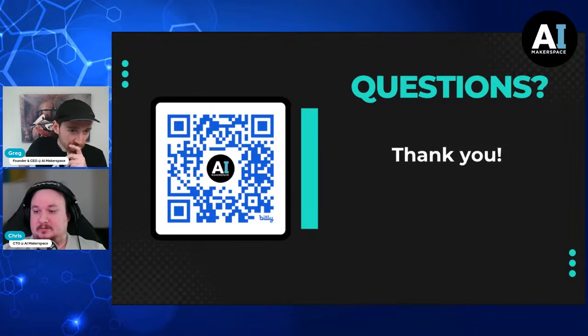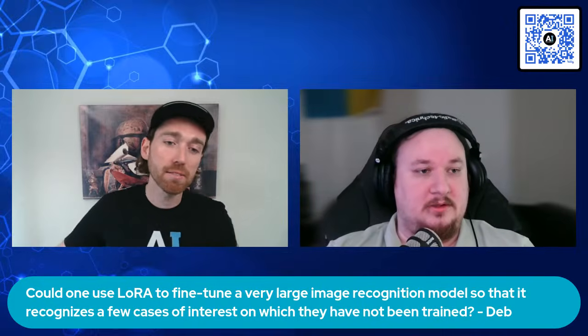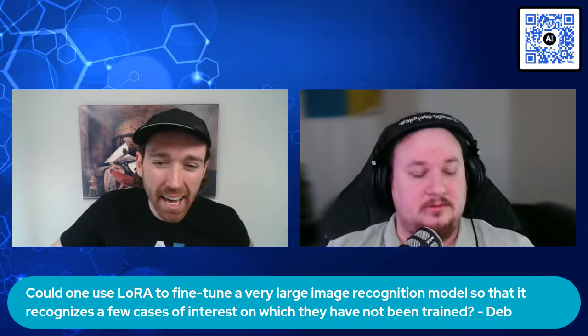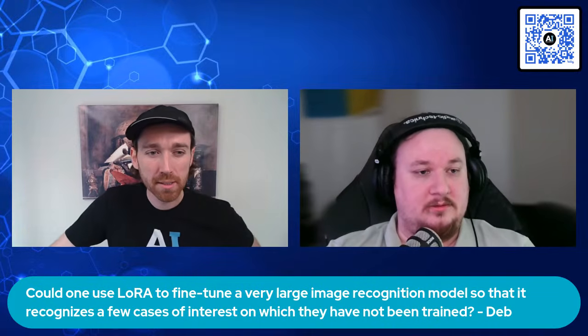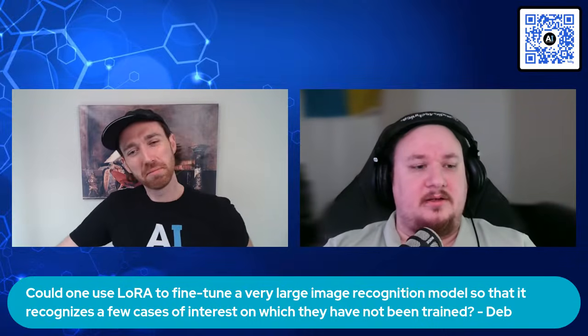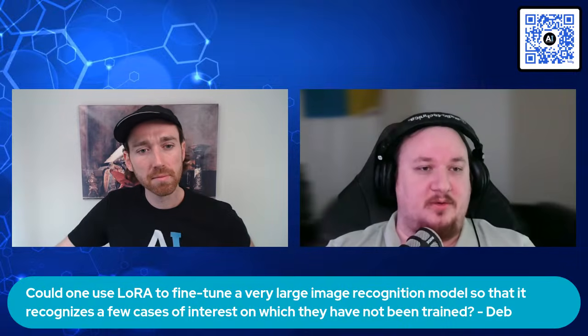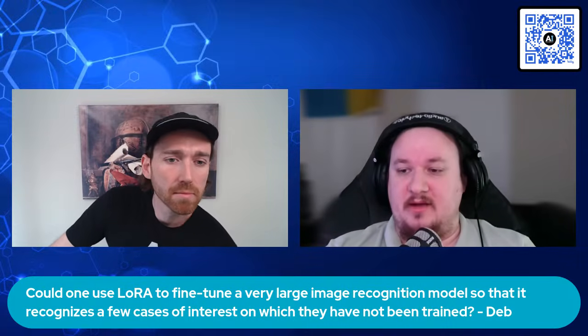So Deb asks, could one use LoRA to fine tune a very large image recognition model so that it recognizes a few cases of interest on which they have not been trained? Yeah, so LoRA is not only applicable to language models.